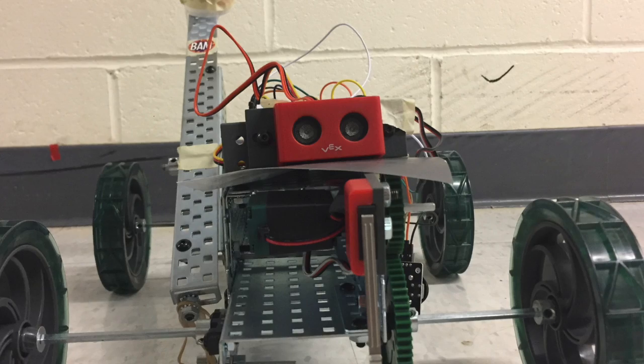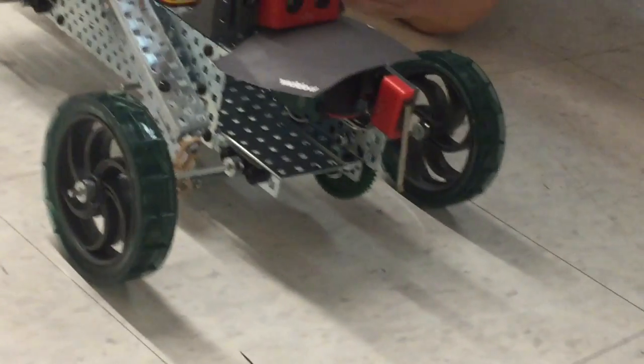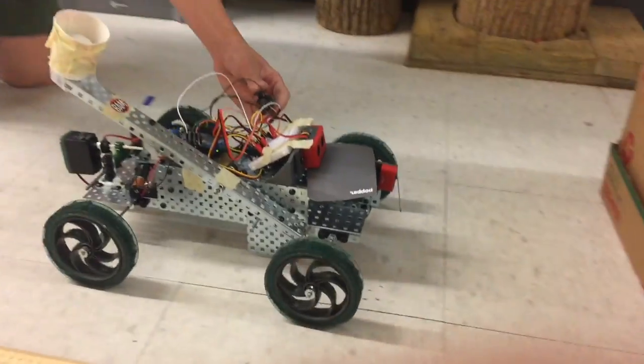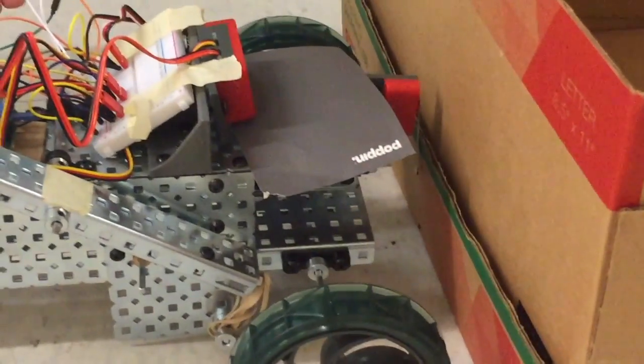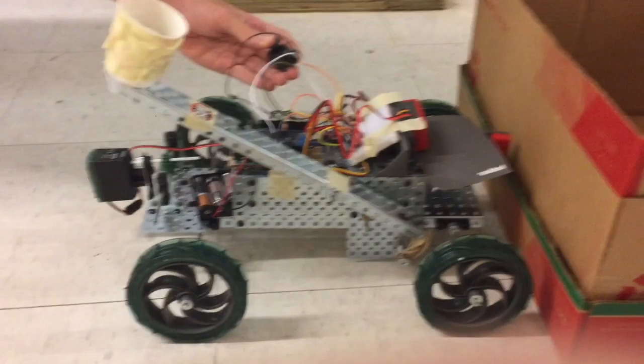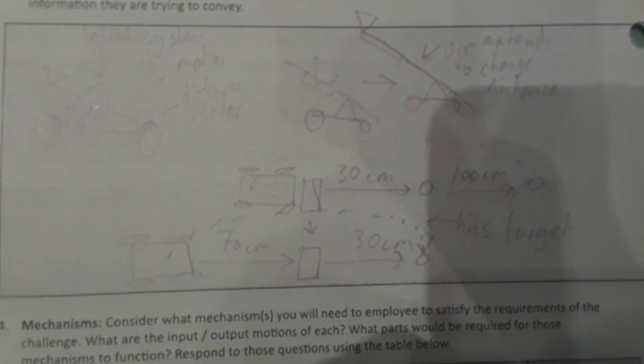Overall, I'm really satisfied with how our project turned out. I just like the design and the aesthetics. They ended up being a lot better than I expected. And I think generally it looks a lot better than other catapults and even other robots in the class. I don't think I would have chosen another way to do it.